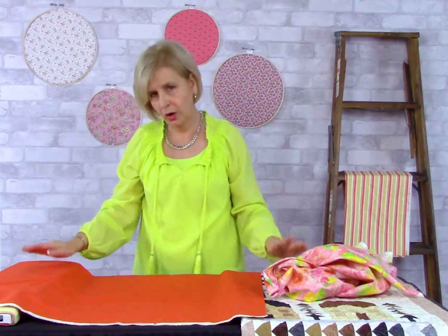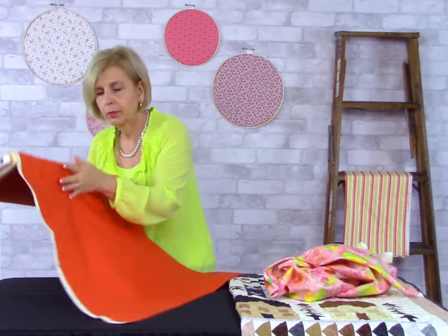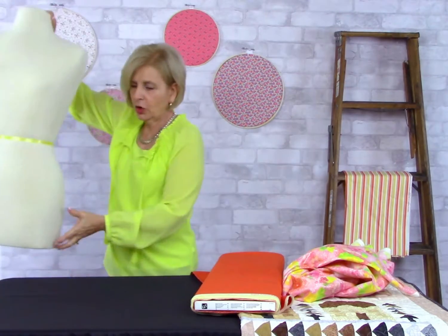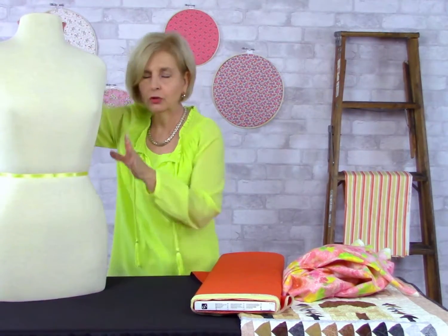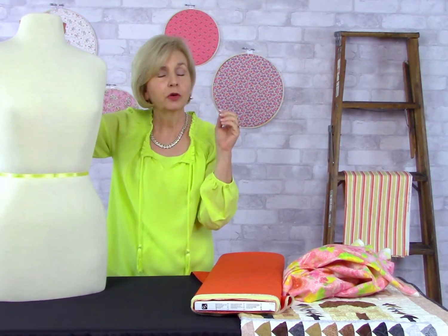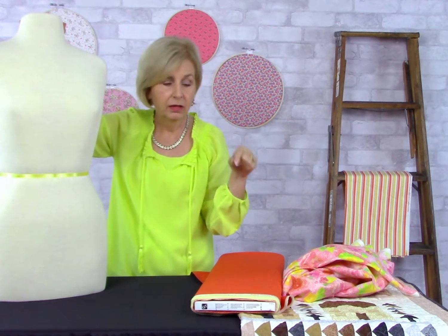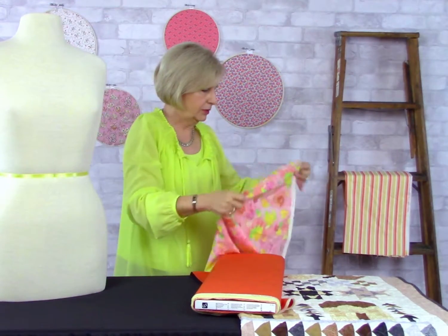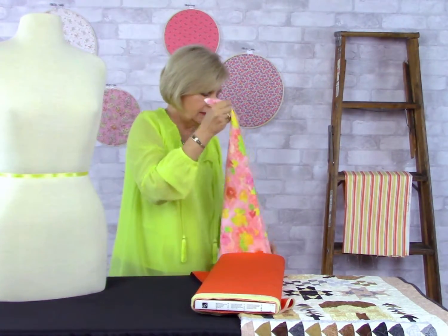If you're making a garment, I'm going to pull up my little friend here. If you're making a garment, you know that on a pattern piece there's an arrow, and it always says place on grain. That means, and in the directions it usually shows you, that you're placing that parallel to the selvages.